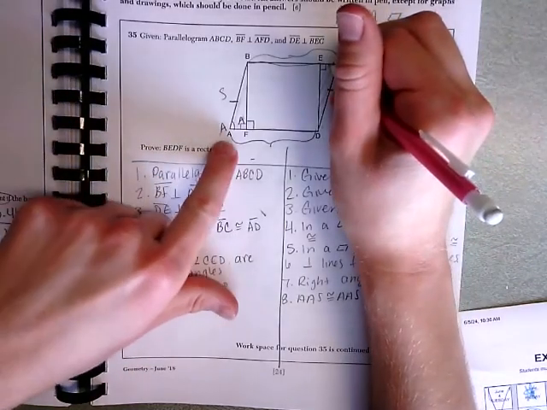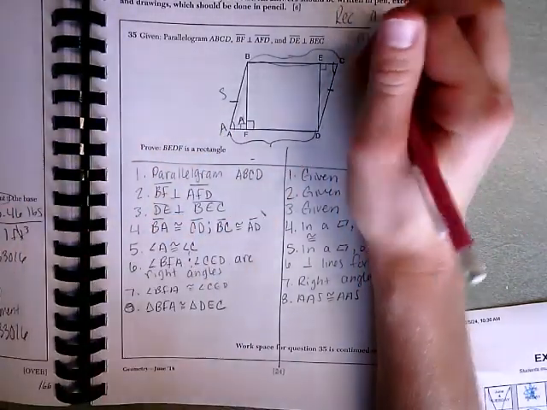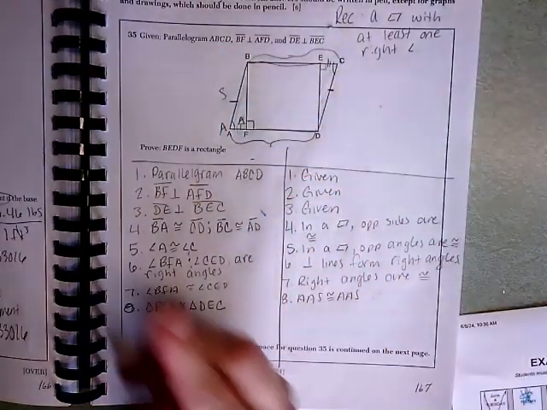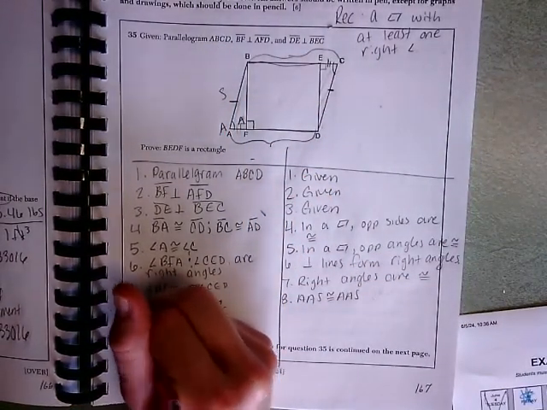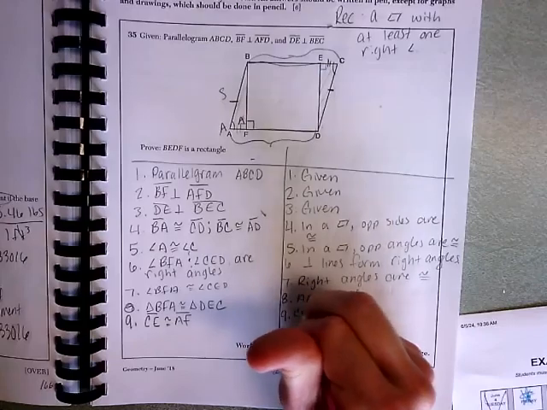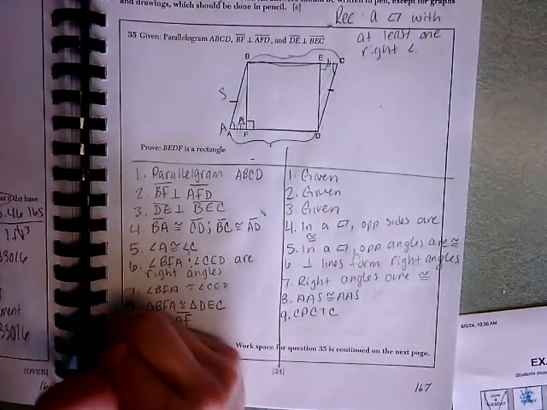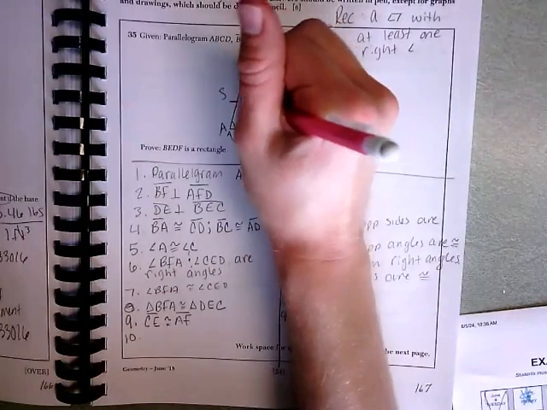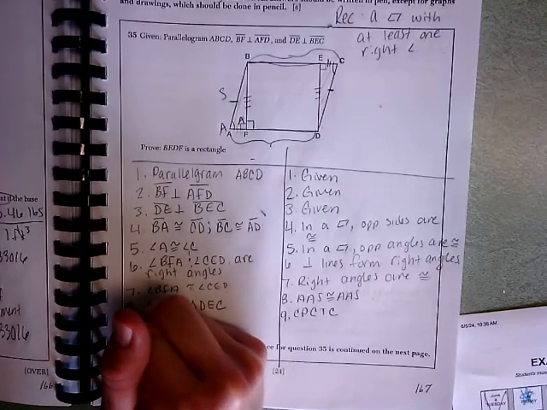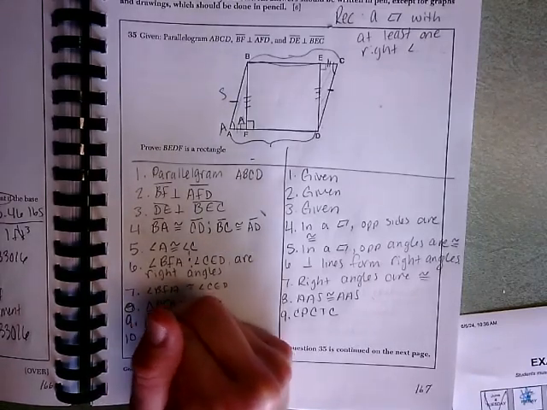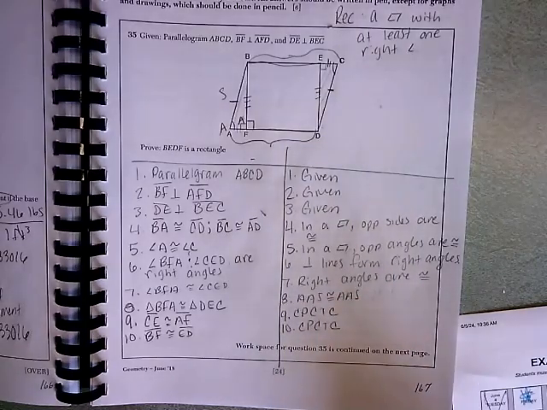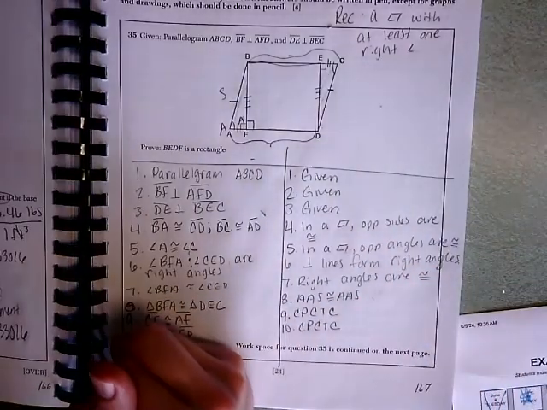I can take off CE and AF from these two sides, but first of all, I need to say that they're congruent, right? So I can say that CE is congruent to AF by CPCTC. Now I'm also going to say, while we're at it, BF is congruent to ED, also by CPCTC.